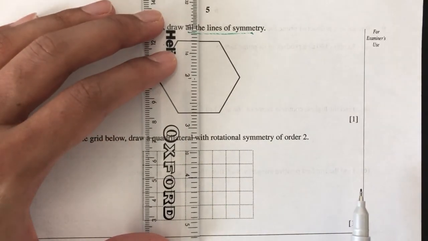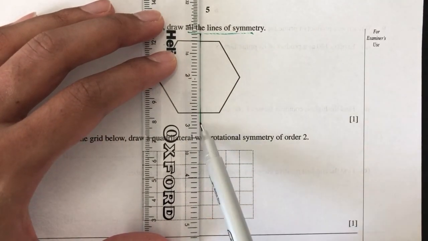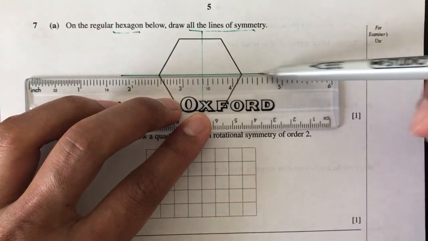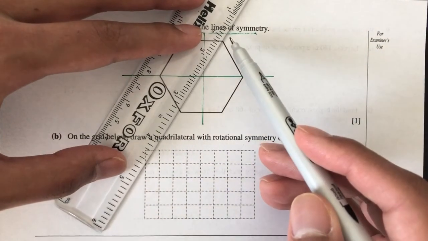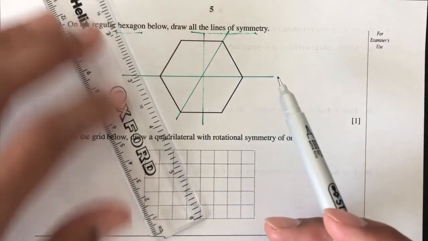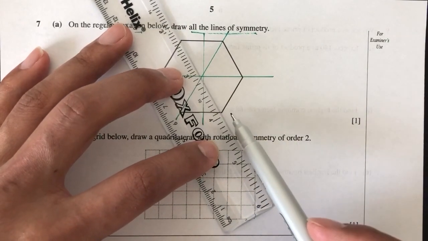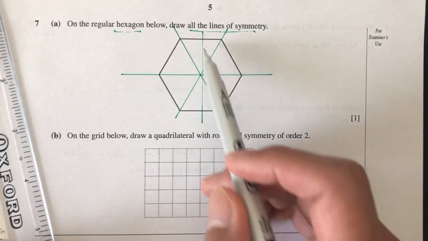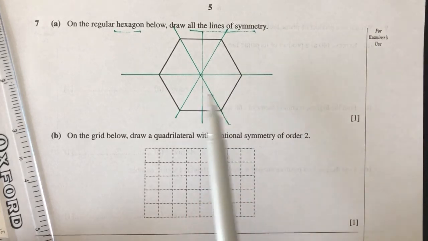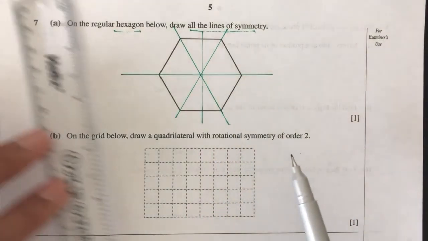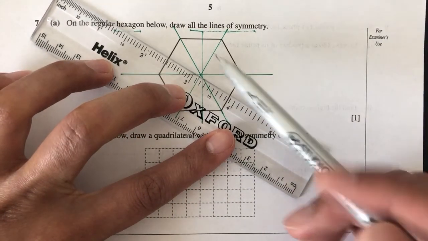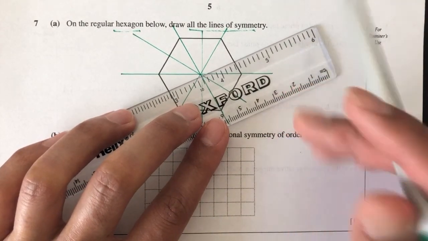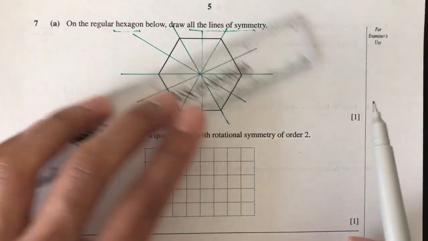The first one will be here. Second one will be here. Will be here as well. So make sure that every line passes through the center. I think I made a mistake with this one, but that's okay. Make sure that every line passes through the center properly. So we get 1, we get 1 here, and we have a last one here. So in total we have 6 lines of symmetry, as you can see.